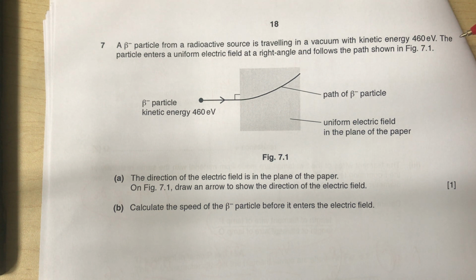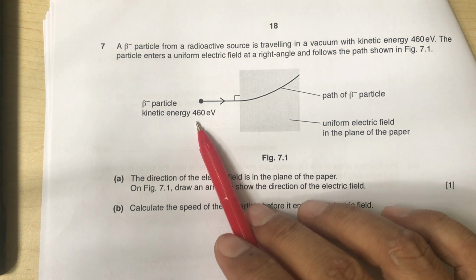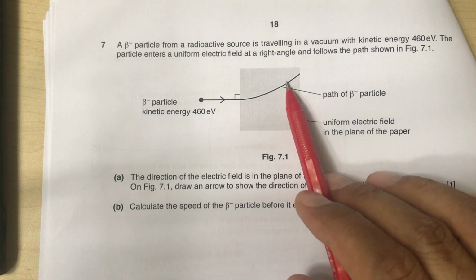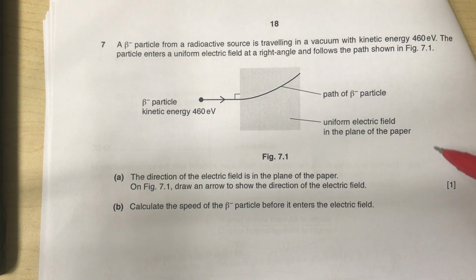The particle enters a uniform electric field at right angles and follows the path shown in figure 7.1. This is the path of the beta particle.